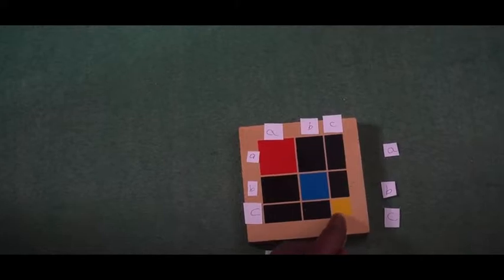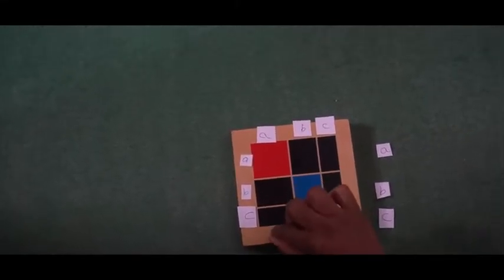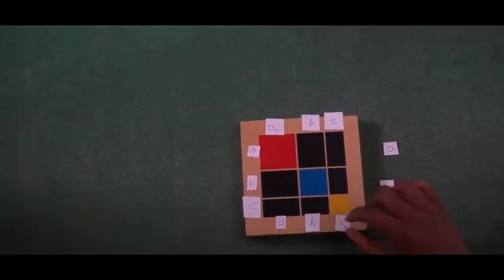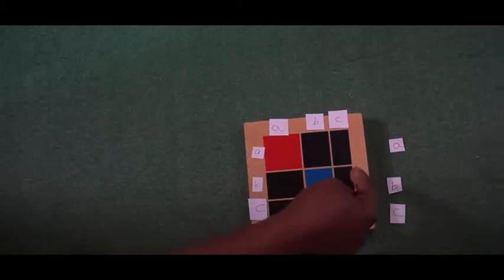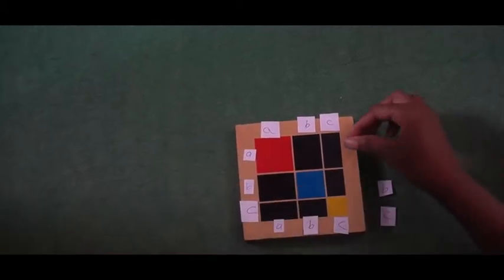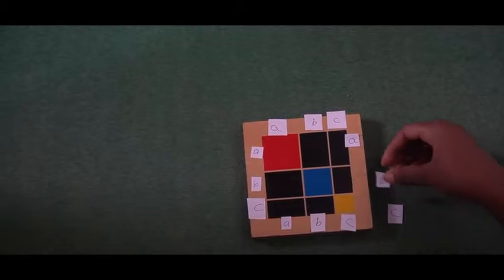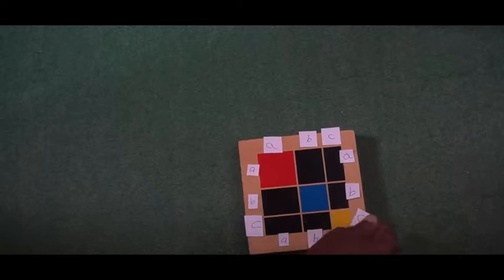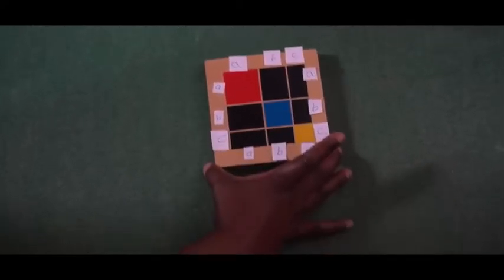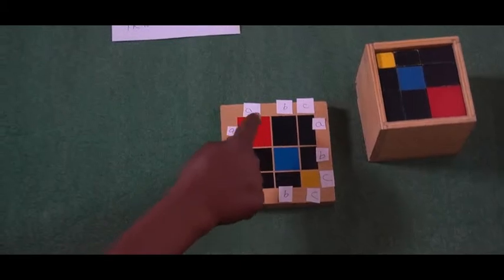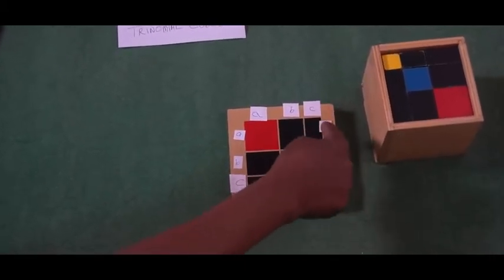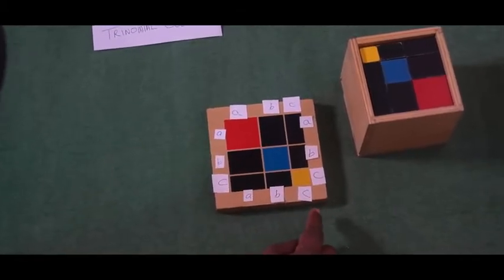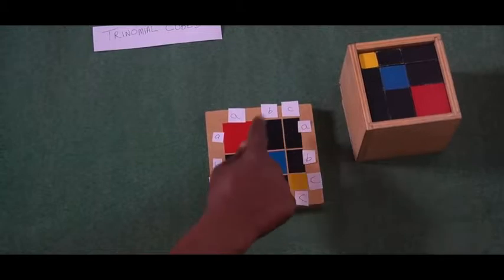A, B, C. And here A, B, C. So we have A plus B plus C, A plus B plus C, A plus B plus C. So we have A plus B plus C squared.